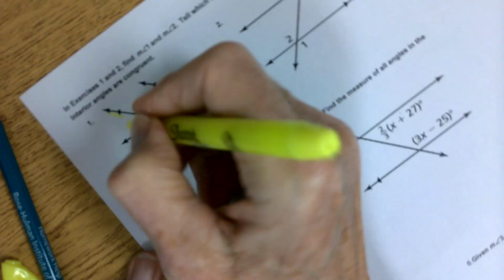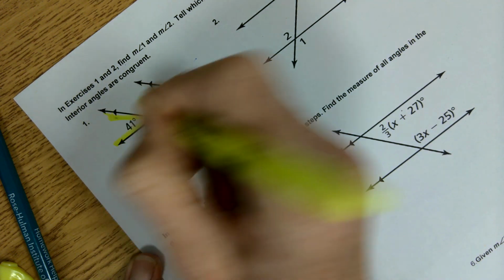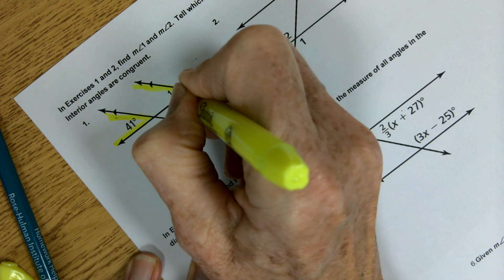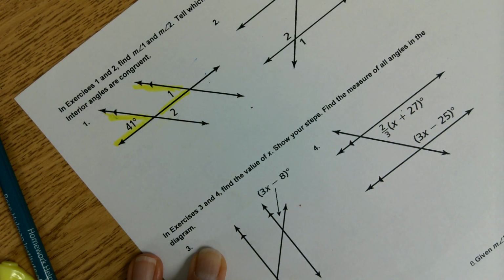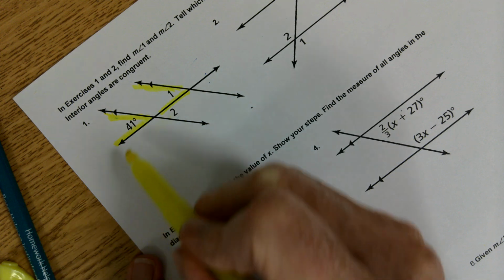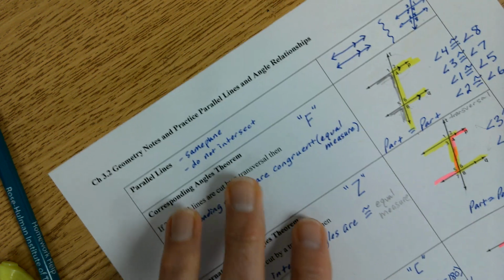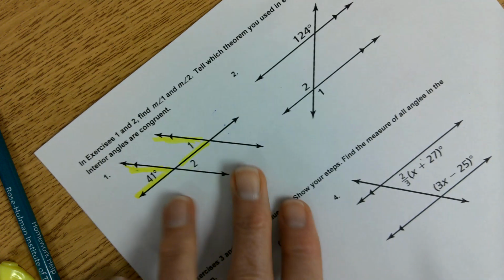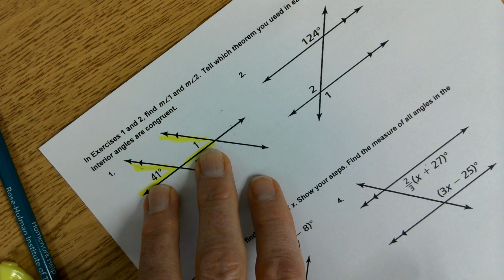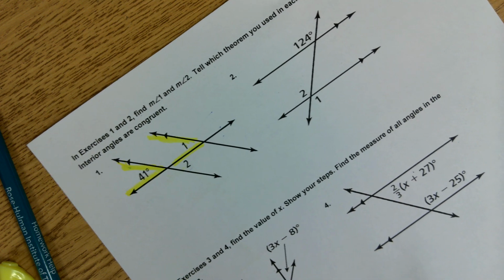So I take what I know, I've got this 41, and I could do angle 1 with it. What kind of angles are they? What shape do they make? In this case, they make an F, right? So they're corresponding. If this is 41, it says over here, corresponding angles are congruent. So that means 41 degrees would have to be the measure of angle 1.